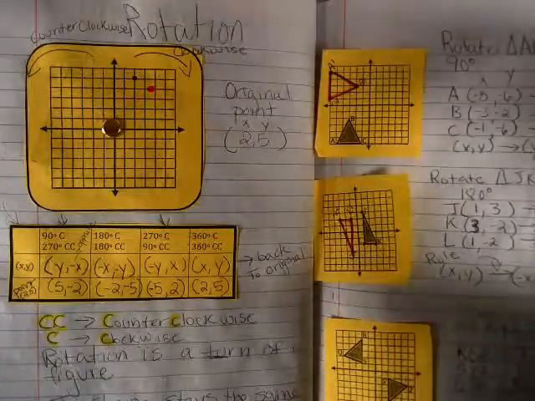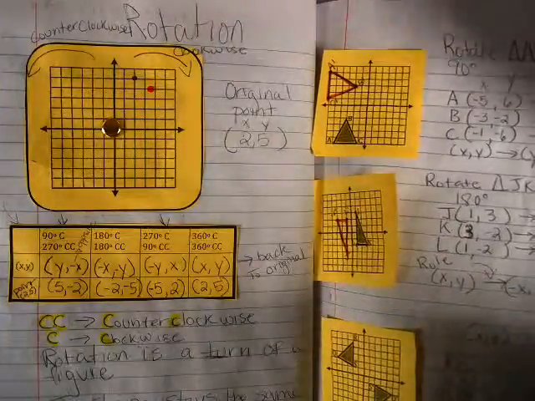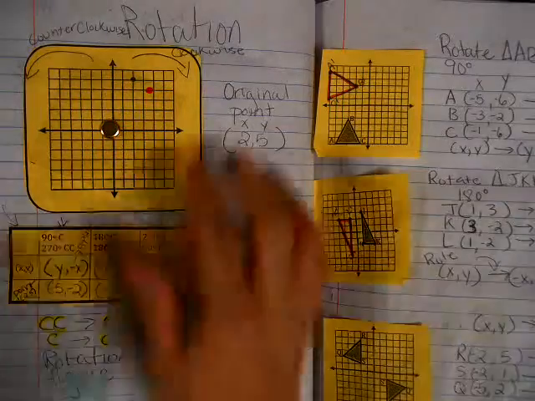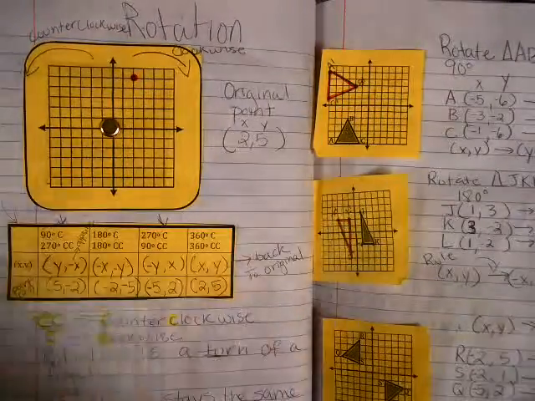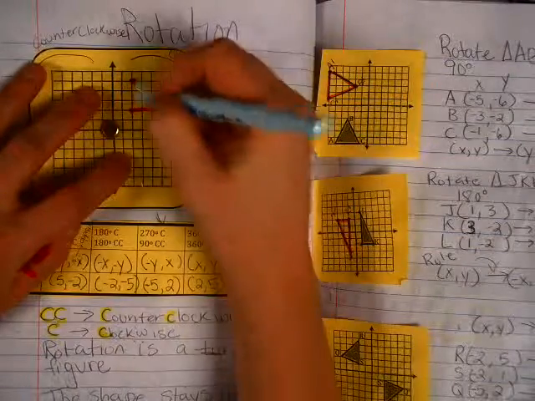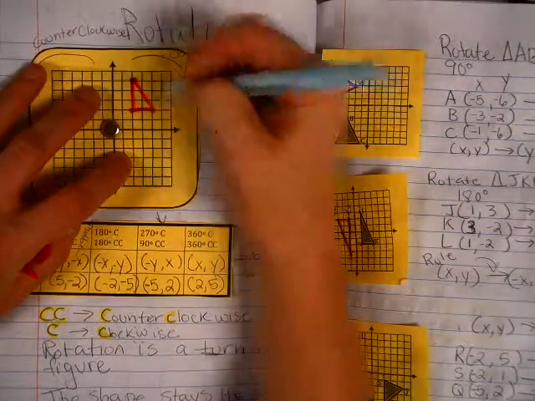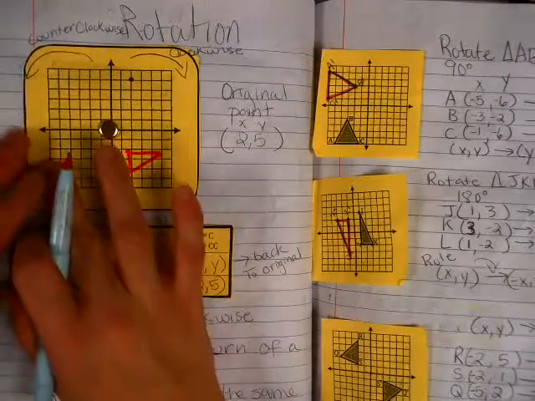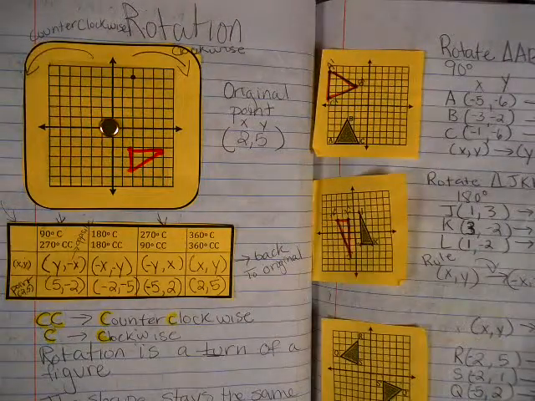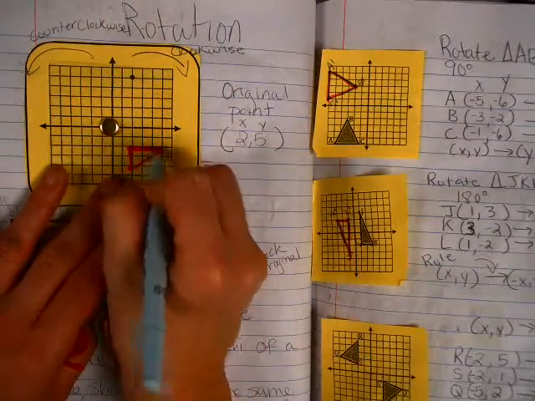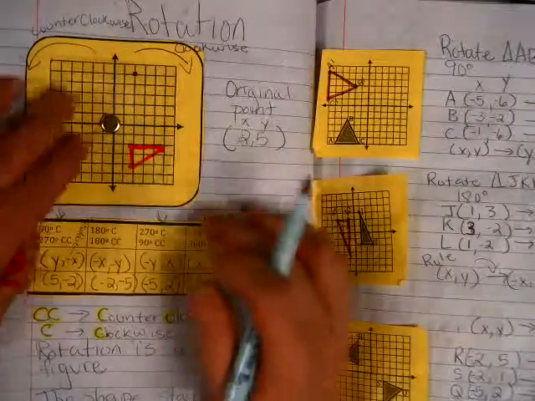If I were to draw a shape right here on my rotation, once I rotate it 90 degrees, it's still the same triangle. It hasn't gotten bigger, it hasn't gotten smaller, but it's not sitting the same way.